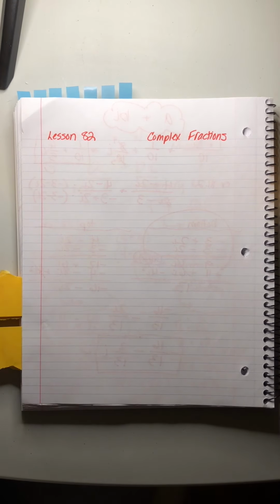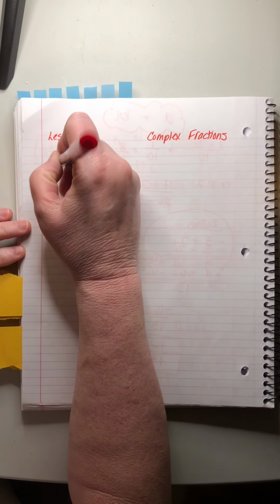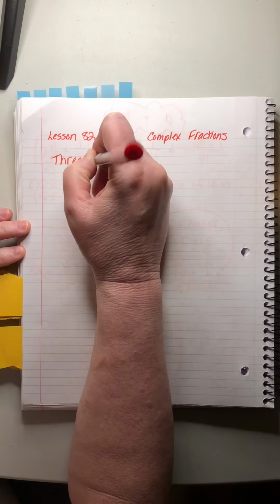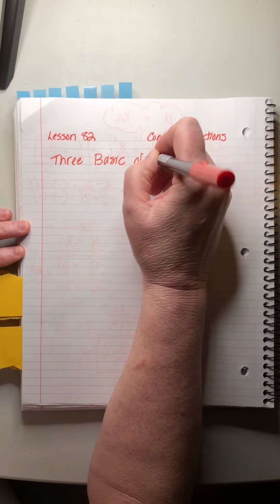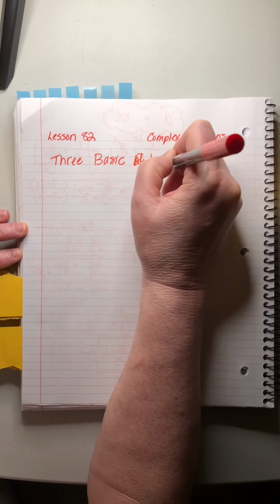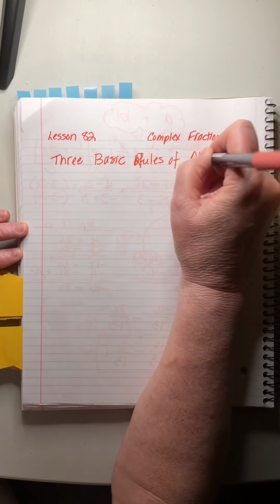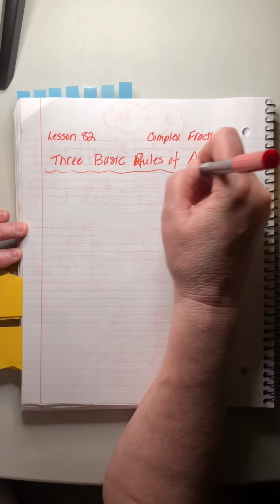Lesson 82, Complex Fractions. Before we dive into the juicy world of complex fractions, we're going to review the three main rules of algebra. I'm even going to call them the three basic rules. I don't know what happens to me when I'm teaching math. The words just go crazy in my brain.